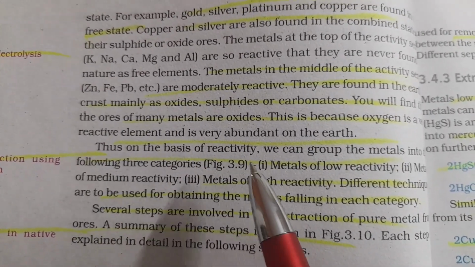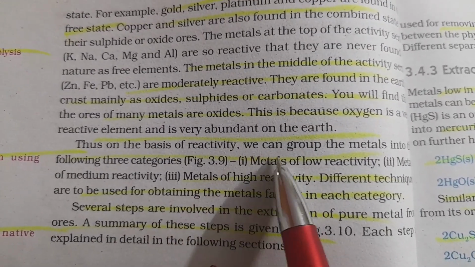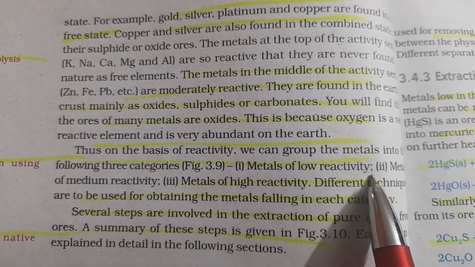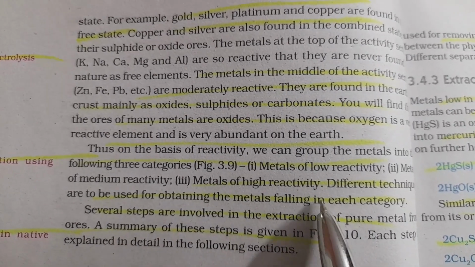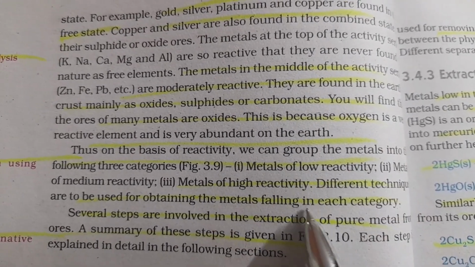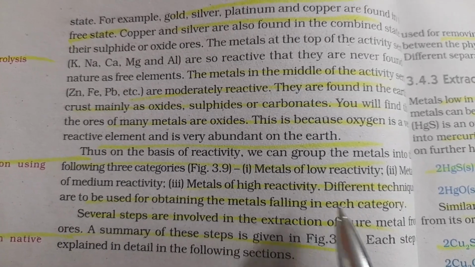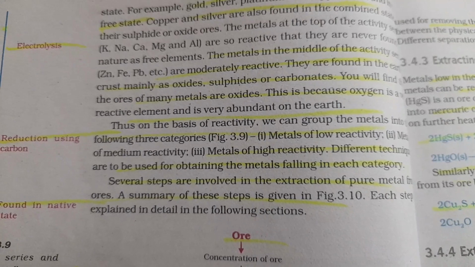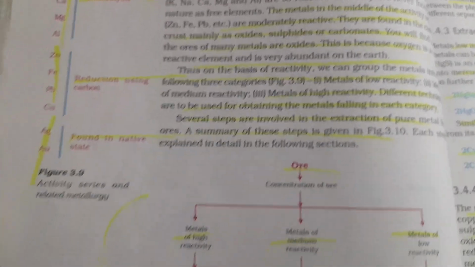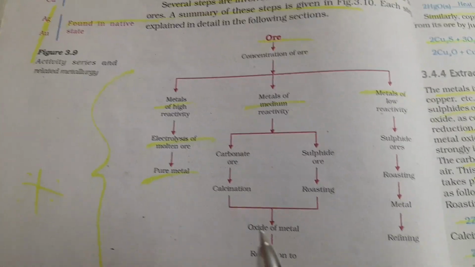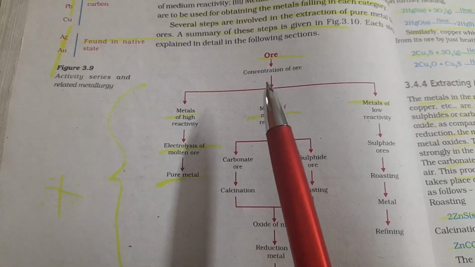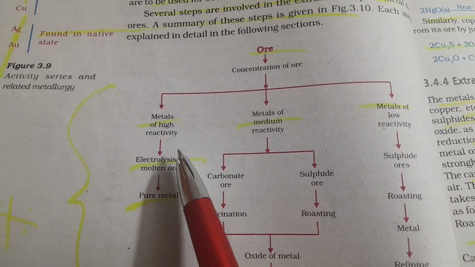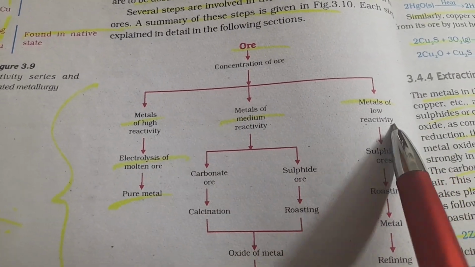So on the basis of the reactivity series, you can group metals into mainly three categories: low reactivity, medium reactivity and high reactivity. Based on this, using different techniques, we can separate the corresponding metal from each category, and many steps are involved in the extraction of pure metals. You can see a short summary of how this is done here. Mainly ore concentration is done. We said three categories are there: high reactivity, medium reactivity and low reactivity.